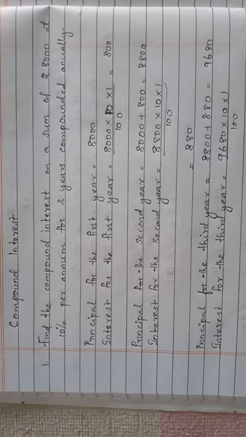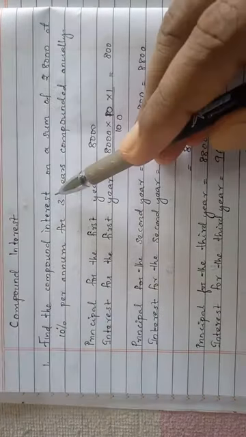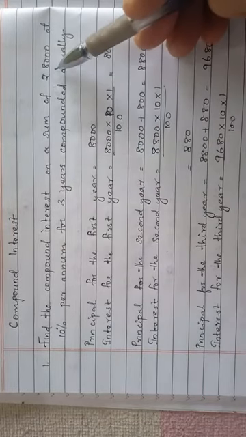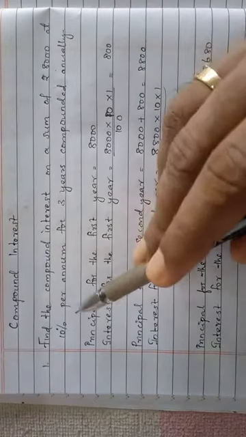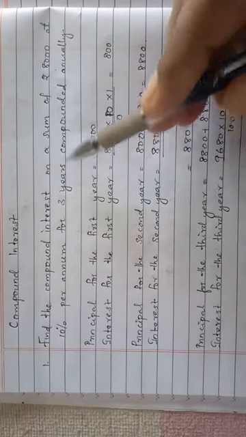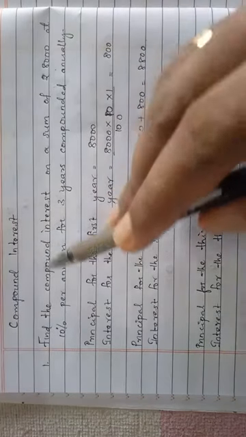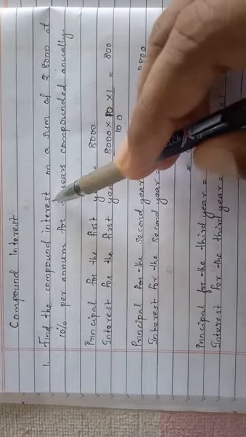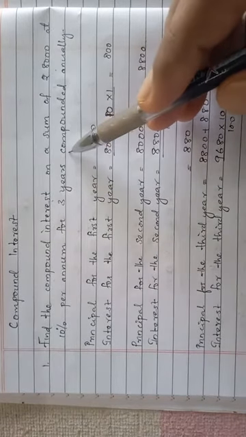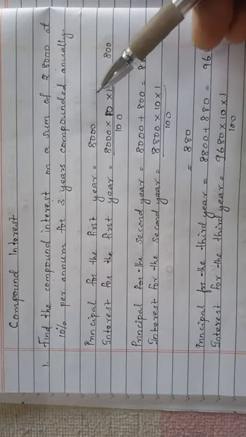Now we will see one example. Find the compound interest on a sum of 8,000 rupees at 10% per annum for 3 years compounded annually. So here it is given we have to find the compound interest and the interest is compounded annually. So in that case we have to use compound interest method to calculate the interest.